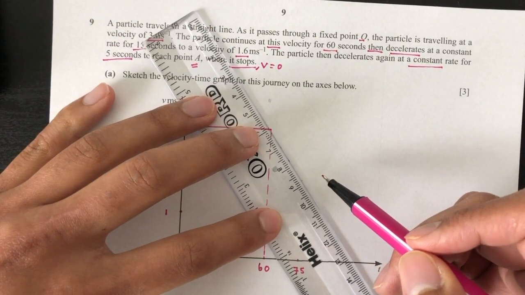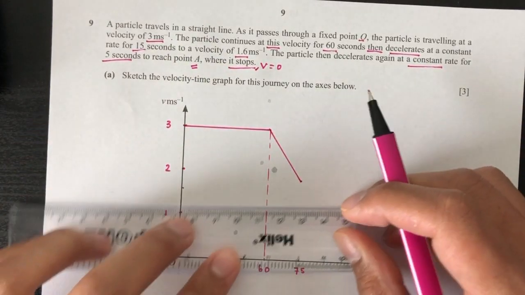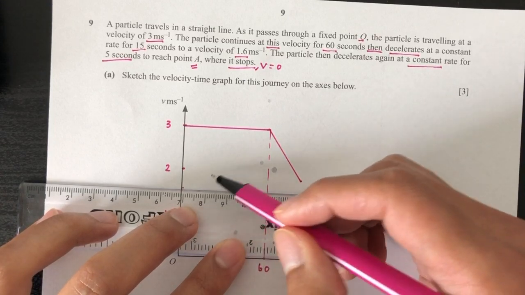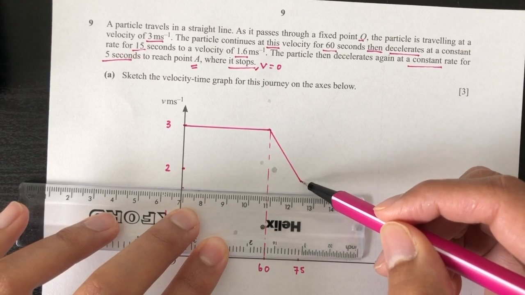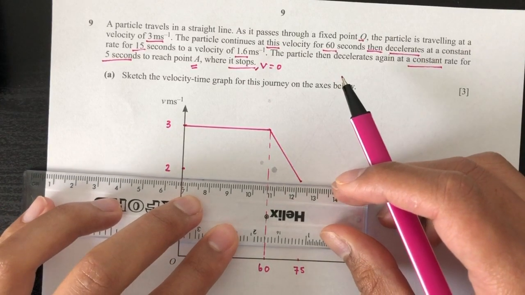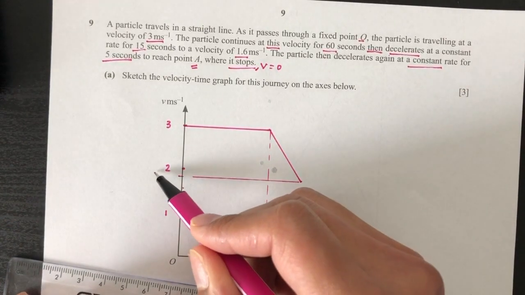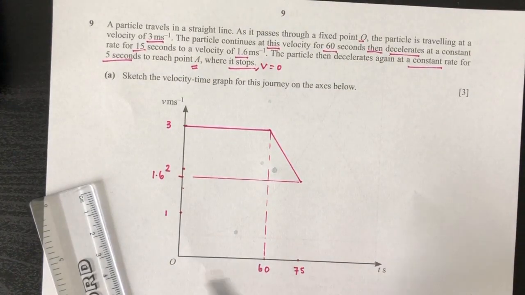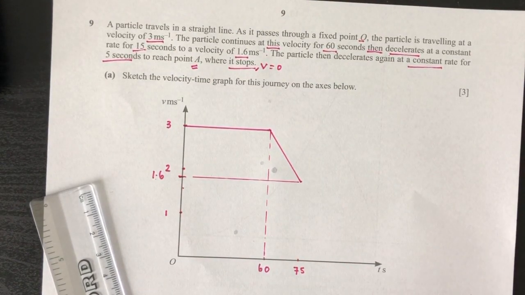So this coming to here will be the constant deceleration. Okay, it has to go down a bit. So let's assume it's here. That's not a problem. We just have to label this as 1.6. As long as you label your line as 1.6 and this is at 75, that should be okay.